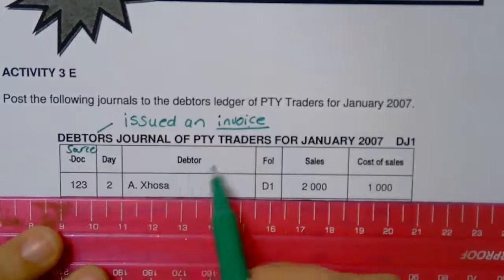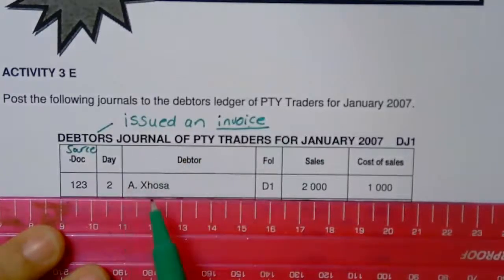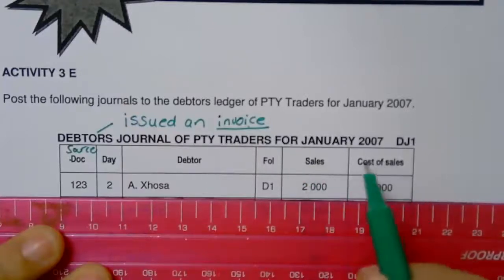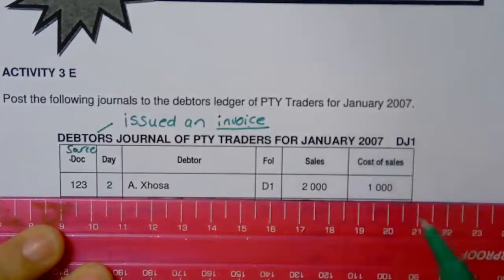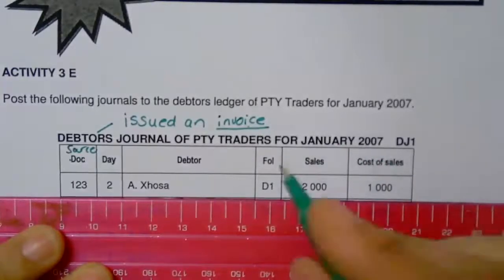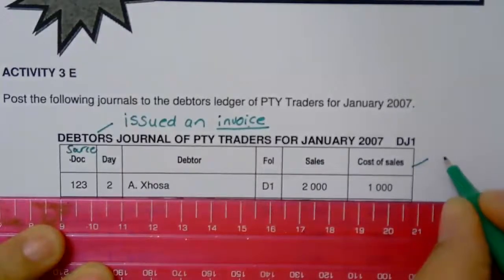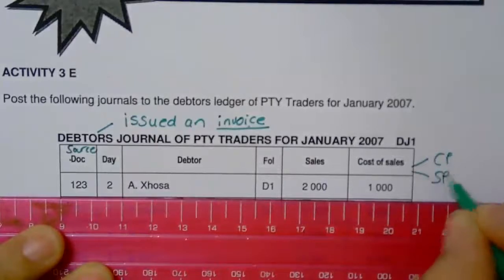And then you write down the name of the debtor that bought from you on credit on the 2nd, which in this case is A Toza. Then you write down the sales amount and then the cost price. So the only thing that can be difficult in this specific journal is the fact that you have to either calculate cost price or you have to calculate your sales price.